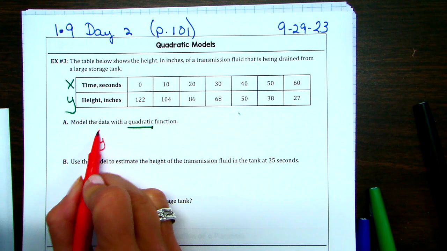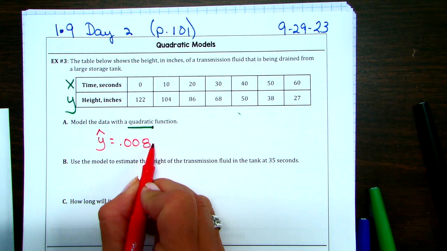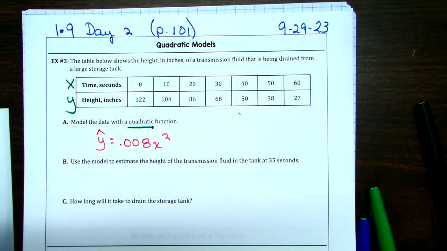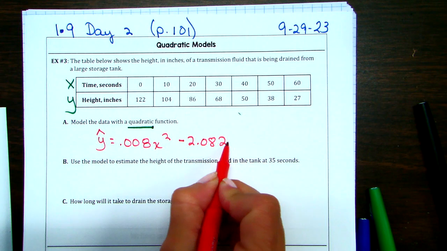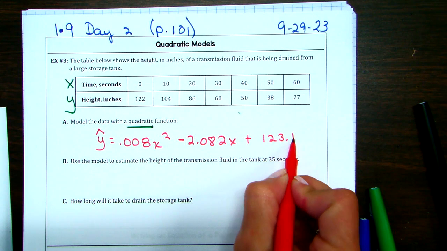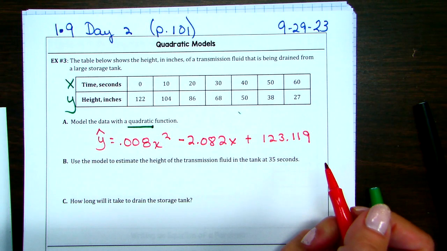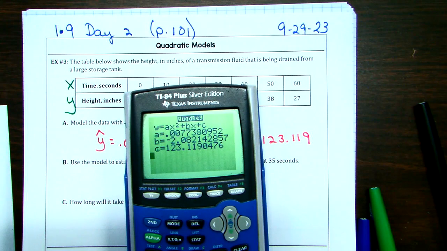So y hat equals 0.008 x to the second minus 2.082 x. We have to know how to round correctly, guys. Do you have the same A value as I do? You're rounding, remember?